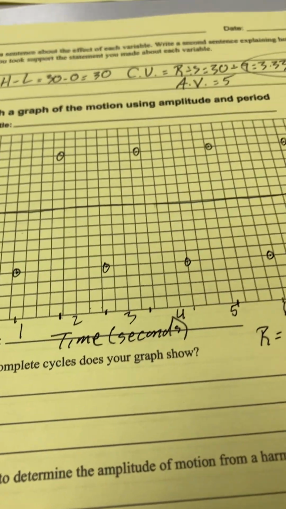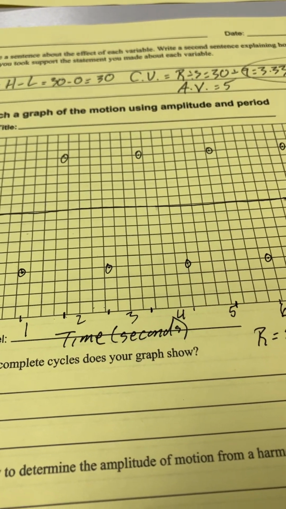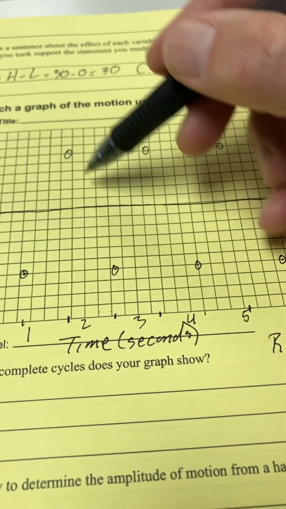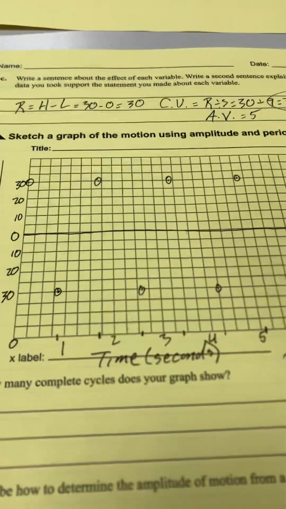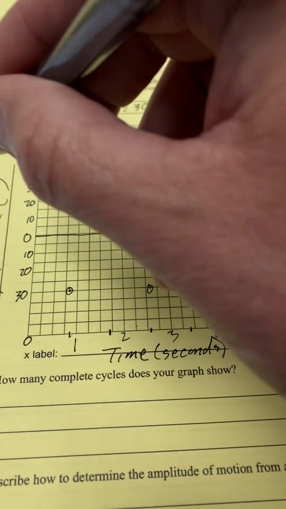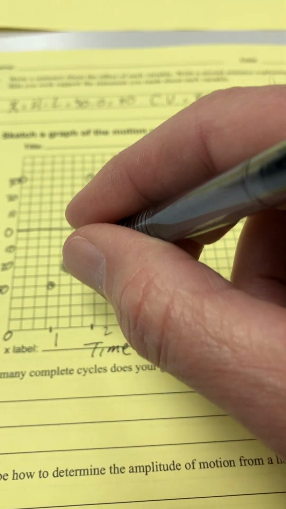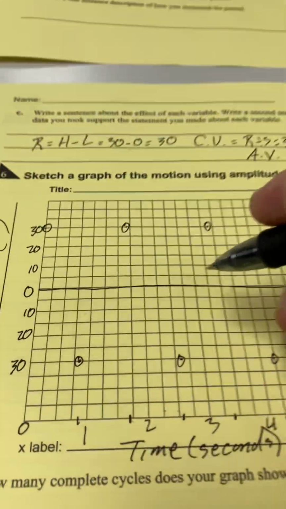Now it's time to play connect the dots, but you got to do it in a certain way. If we're, old school, just playing connect the dots, we would just go jagged back and forth, and they would look like V's. We don't want V's. We want more like U's. So they got to be smooth curves. It goes faster, faster, faster, slows down. Faster, faster, faster, slows down. So think of U's more than V's.